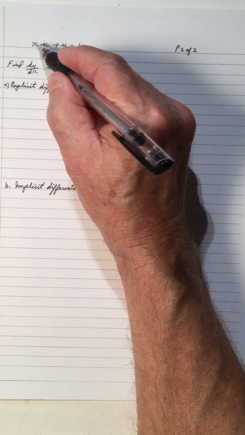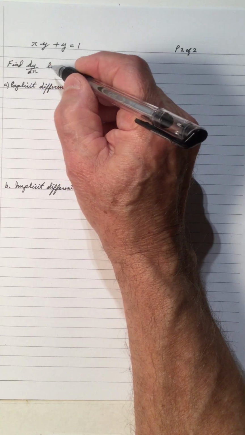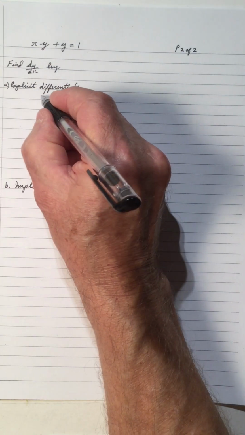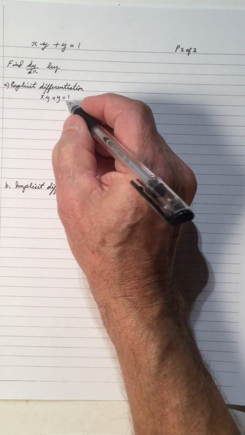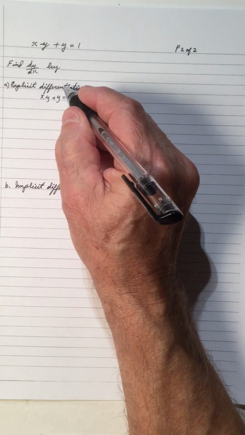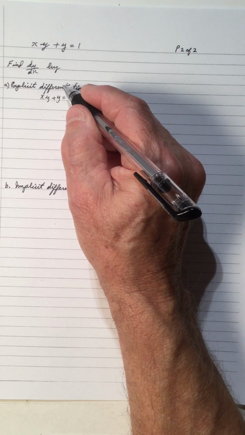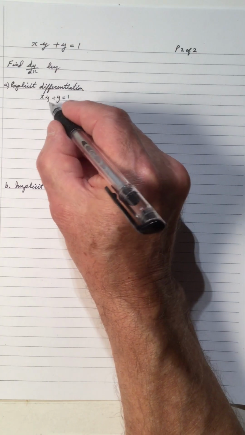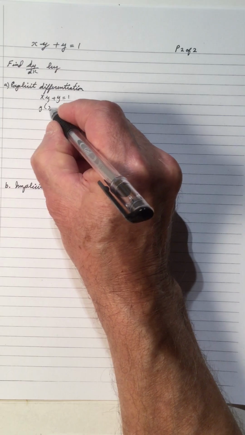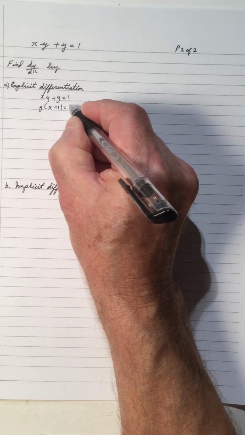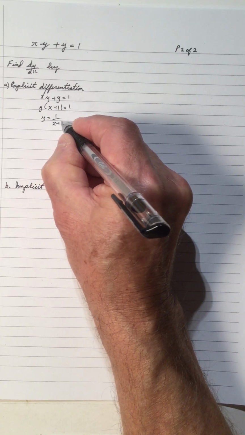So the equation is xy plus y equals 1. We're going to find dy/dx by explicit differentiation. To do explicit differentiation, we have to have y as a function of x. In other words, y is on the left and all the values of x are on the right. So we solve for y, and we will factor out the y because it's common. So it's y times (x plus 1), and y is equal to 1 over x plus 1.